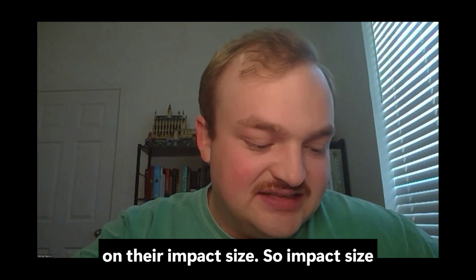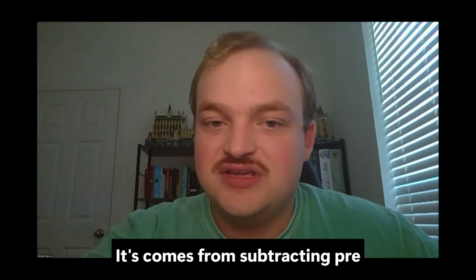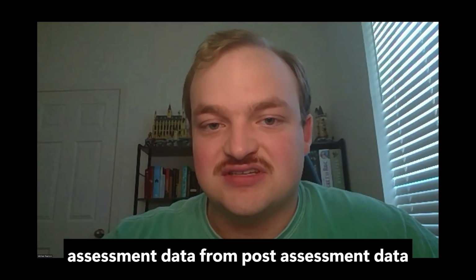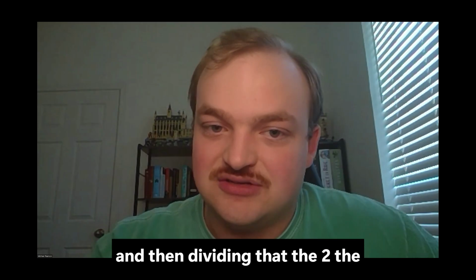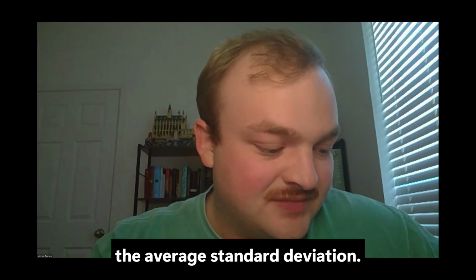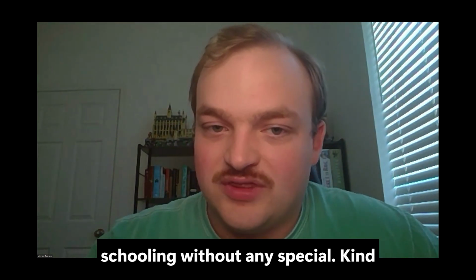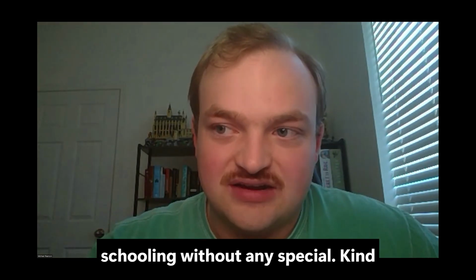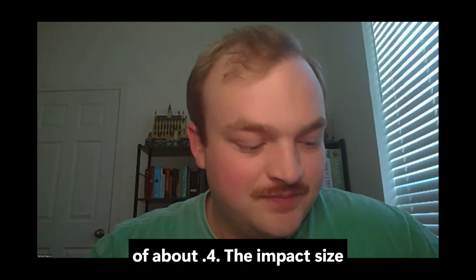So impact size is this formula they came up with. It comes from subtracting pre-assessment data from post-assessment data, and then dividing the averages of those two by the average standard deviation. For reference, a standard year of schooling without any special kind of intervention has an impact size of about 0.4.